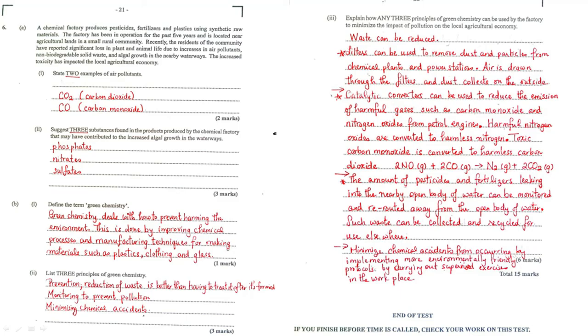It says it suggests 3 substances found in products produced by the chemical factory that may have contributed to the increased algal growth in the waterways. So what could have contributed to eutrophication, which would be the suffocation of the aquatic life in the waterways? It could be phosphates, nitrates, and sulfates that could have been filtered out into the waterways.